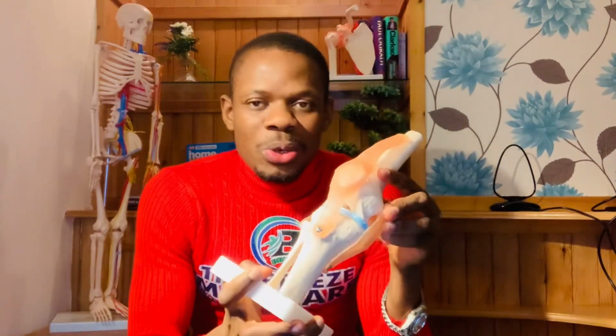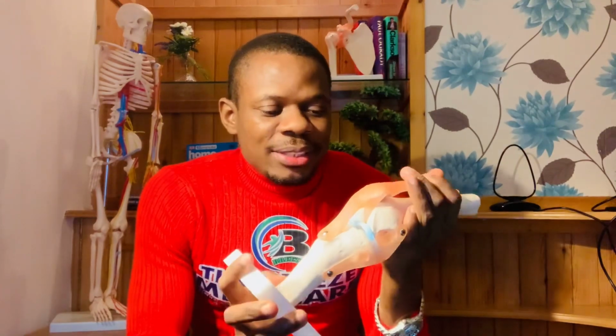Number one knee pathology that is very common is osteoarthritis of the knee. Osteoarthritis occurs when the articular cartilage that lines the femur and the tibia begins to degenerate due to old age or due to other medical conditions, giving rise to pain, stiffness, swelling, crepitus, that is a cracking sound when you move the joint. Osteoarthritis is one of the most common knee pathologies, especially in the adult population from 50 years and above.